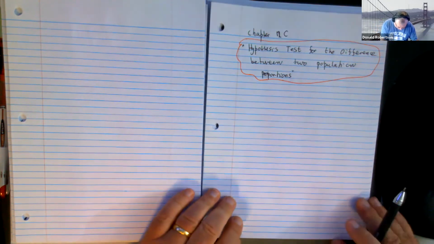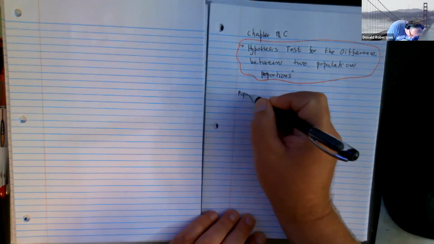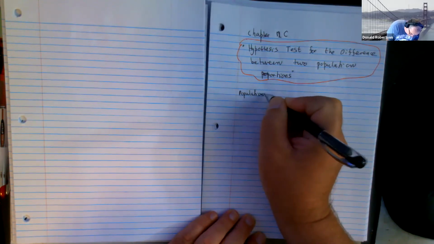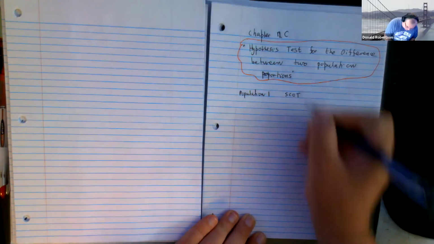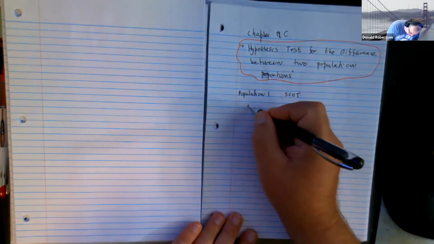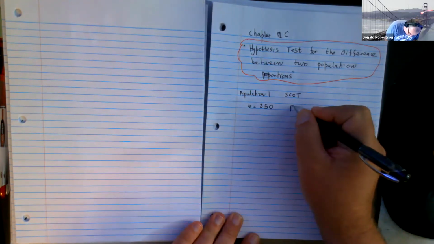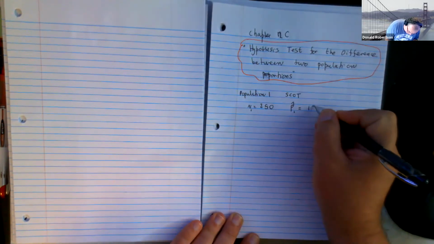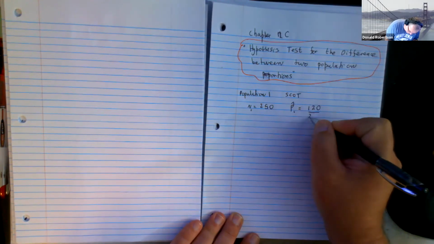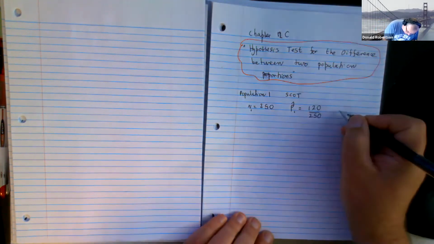So let's give you a story. Population 1 is going to be Scottish people. We collected a sample of 250 of them, and we found out that 120 out of 250 had been to France.